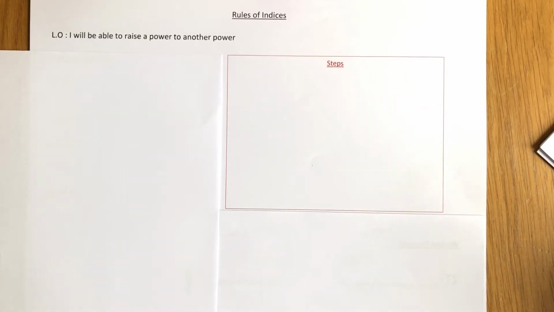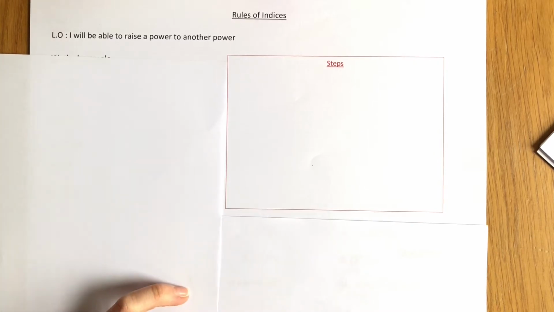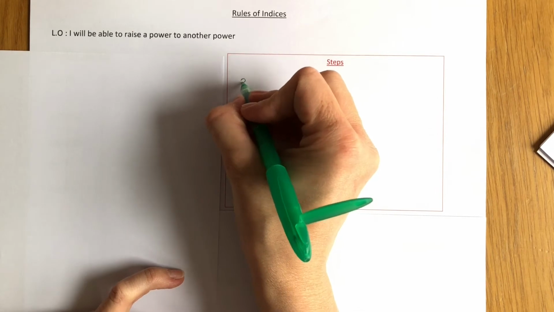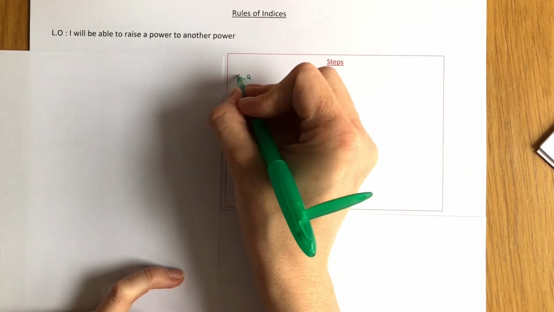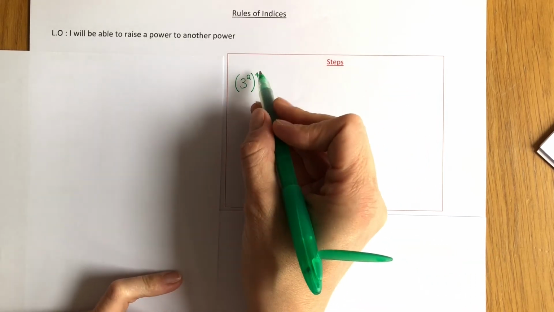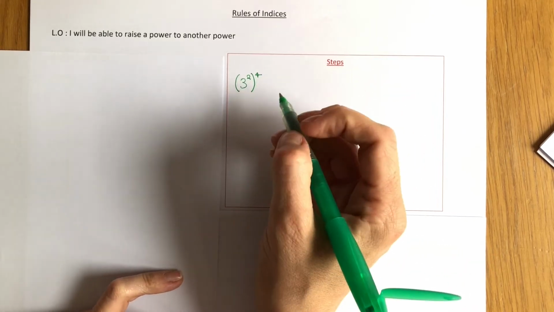Rules of indices. So today's objective is I will be able to raise a power to another power. So let's have a little look at this first. What this actually means is something like 3 squared to the power of 4. So this is what is meant by raising a power to another power.